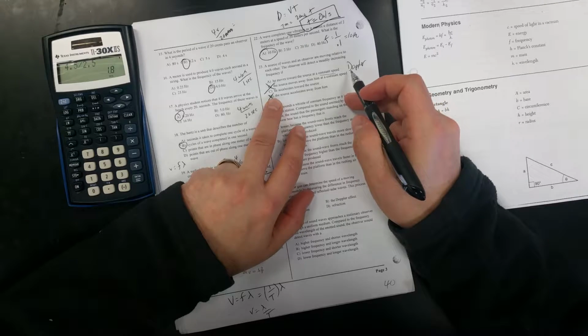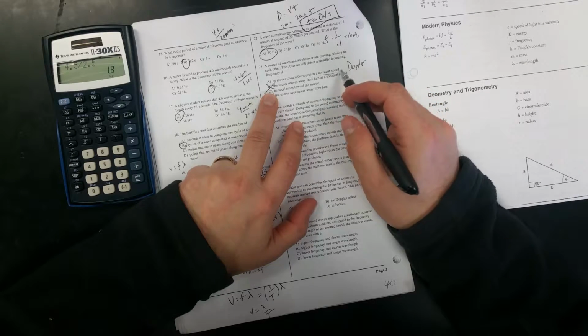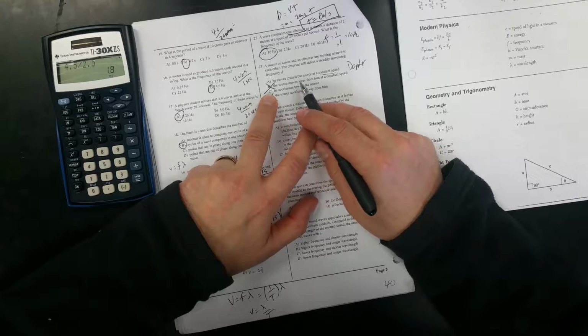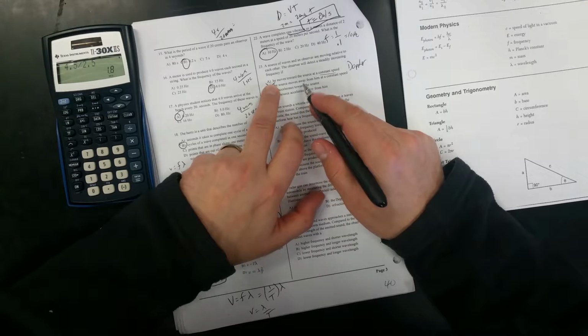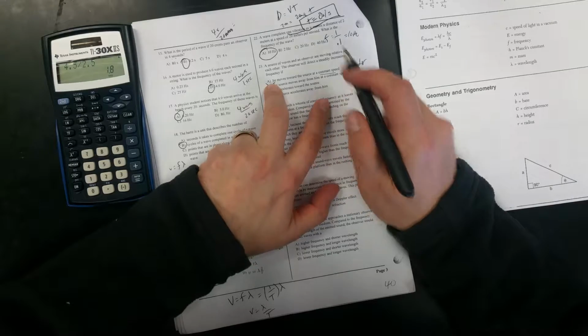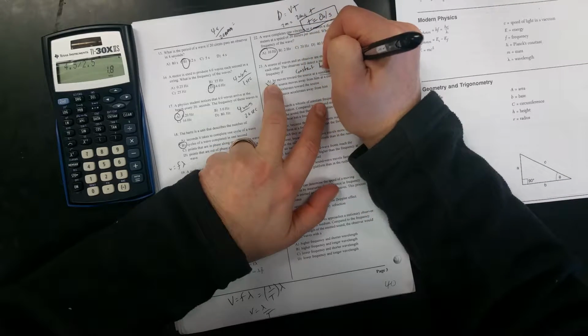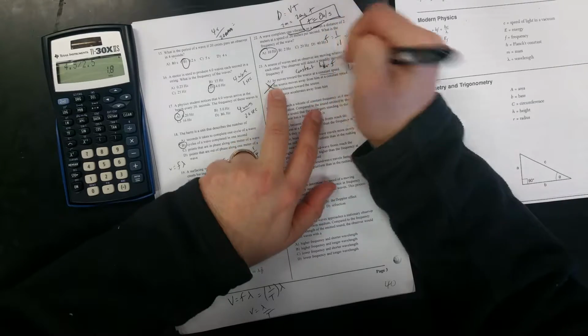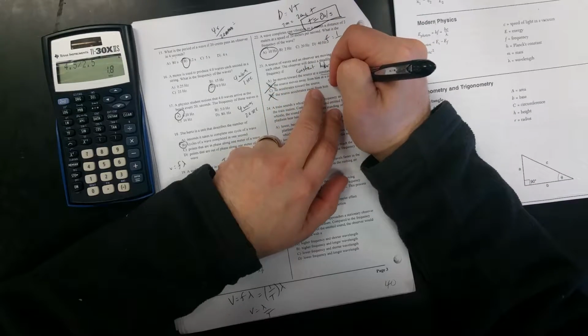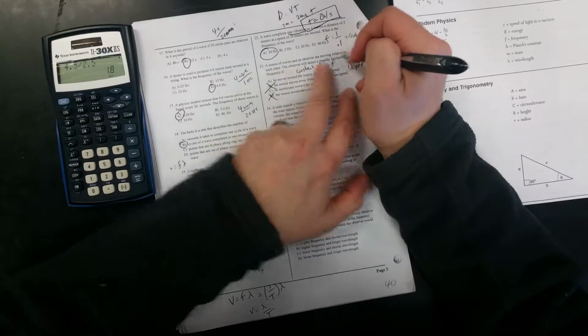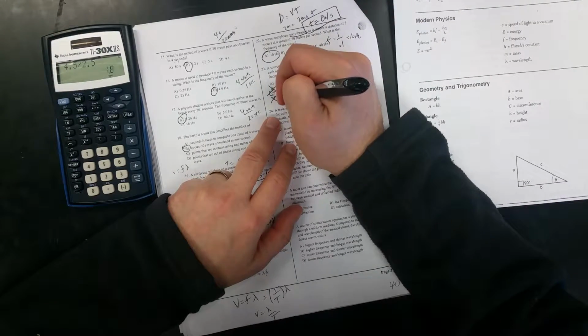So interestingly enough, A gives you a higher frequency and C gives you a higher frequency. However, that frequency depends on the relative speeds. So this one is going to be a higher frequency, but it's going to be a constantly higher frequency. And C is going to be an increasingly higher frequency because it's speeding up. And it wants an increasing frequency, so the answer is going to be C.